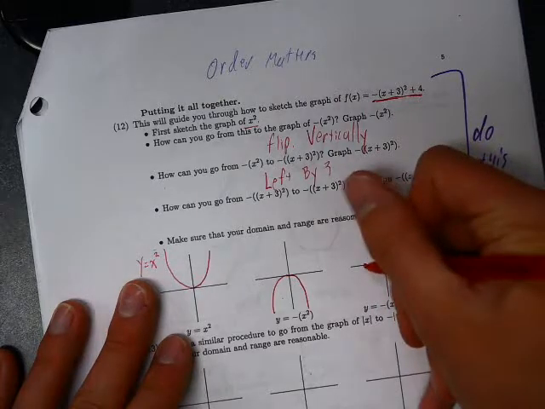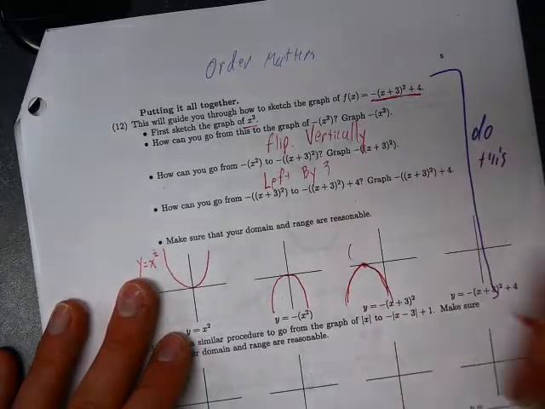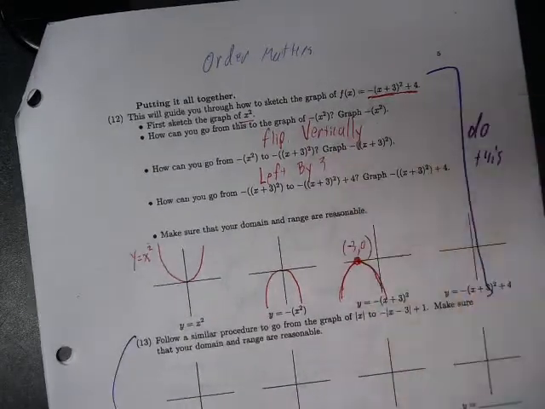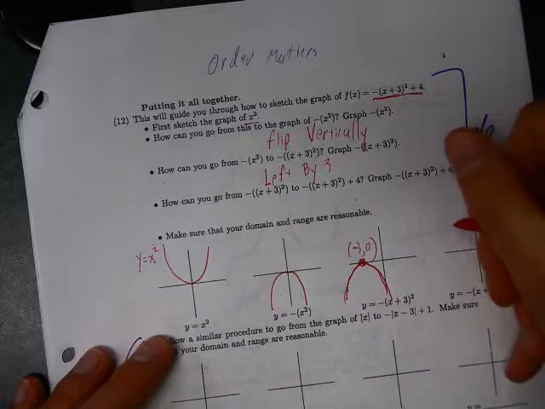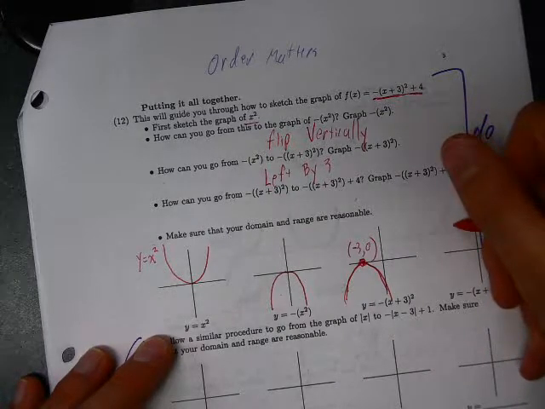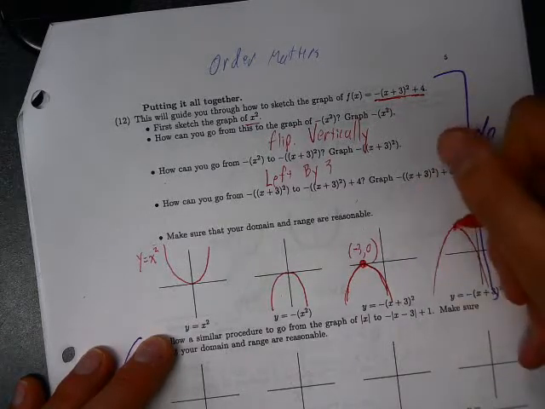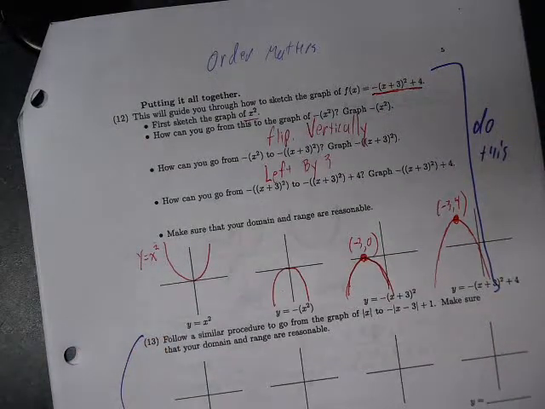So the graph will now look something like this, where I moved left by 3. So that'll be negative 3 comma 0 is this point. Cool, but I really want the graph of negative x plus 3 quantity squared plus 4. What does that plus 4 do to the graph? Moves it up by 4. So this vertex point will now be at negative 3 comma 4. How do people feel about that? That seem okay?